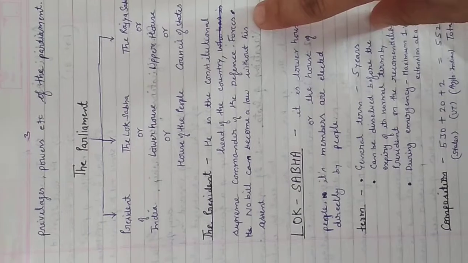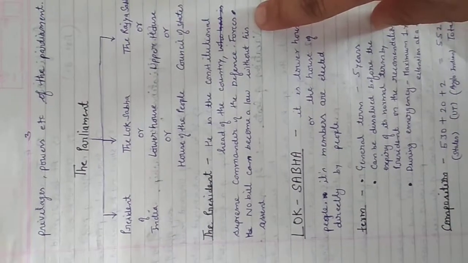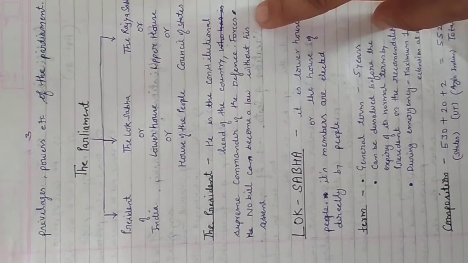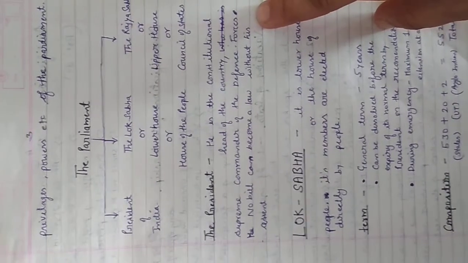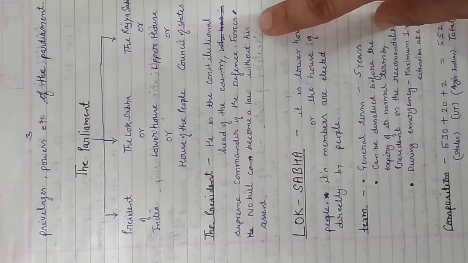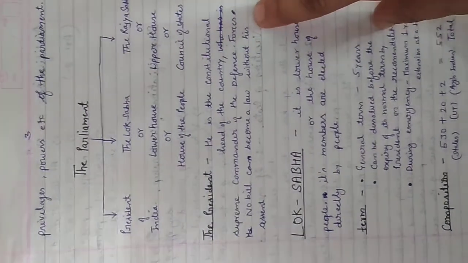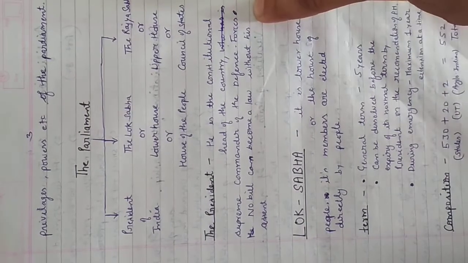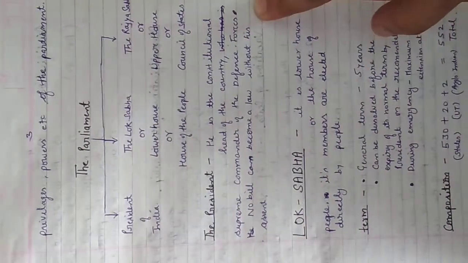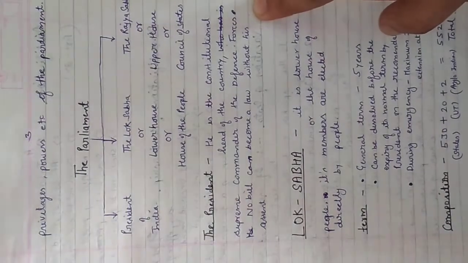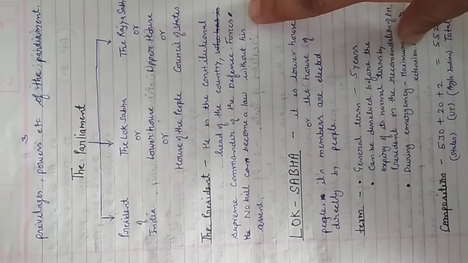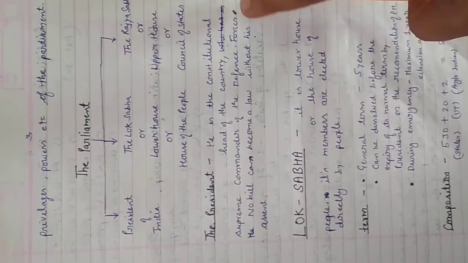He is also called the golden zero, or you can say he's also the chief or supreme commander of the defense forces, whether it is the Air Force, Navy, or Army. We also discussed a new position which has been created recently, and that is CDS, Chief of Defense Staff.